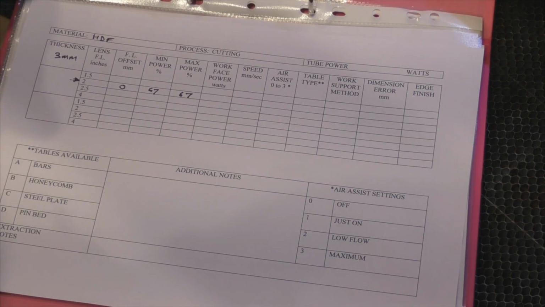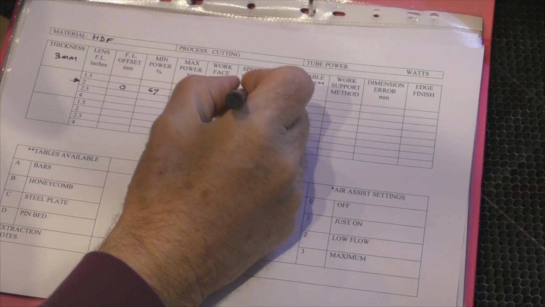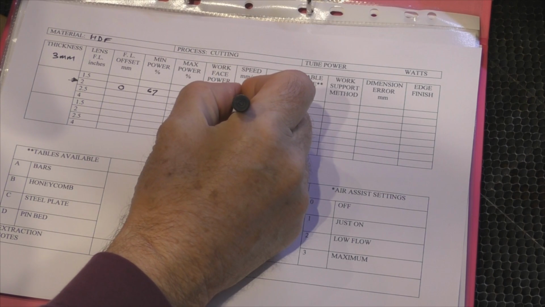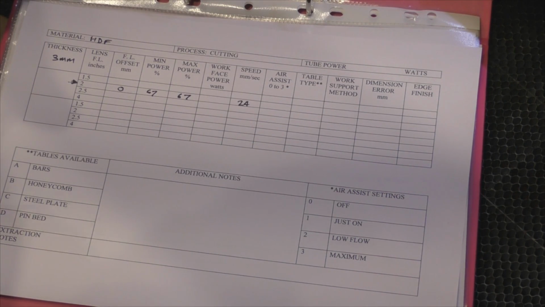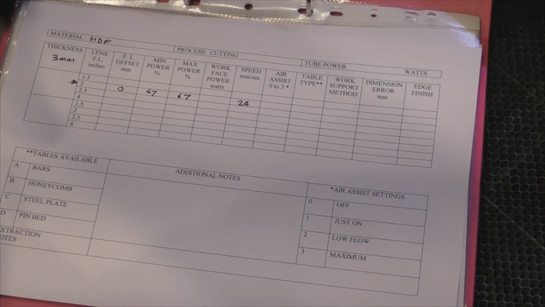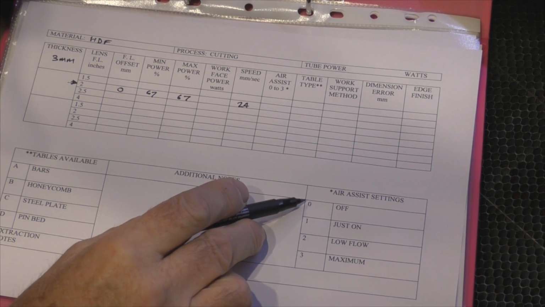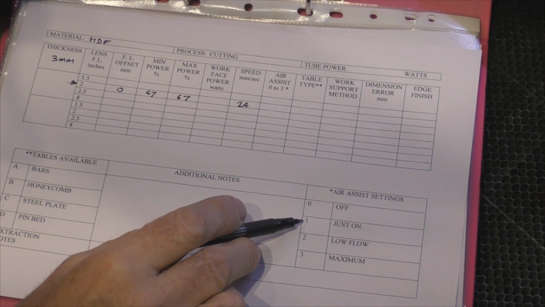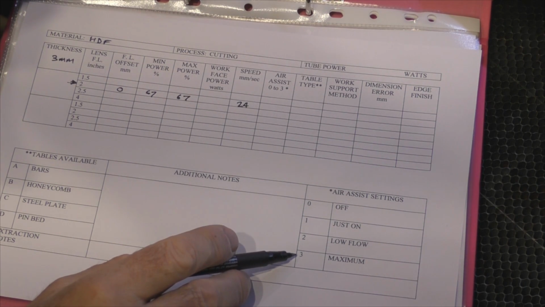I don't know what the workface power is. We'll check that in a minute. We do know what the speed was. The optimal speed that we found was 24 millimeters a second. Now, air assist 0 to 3. We've got a code down here. 0 is off, 1 is just on, 2 is low flow, and 3 is maximum.